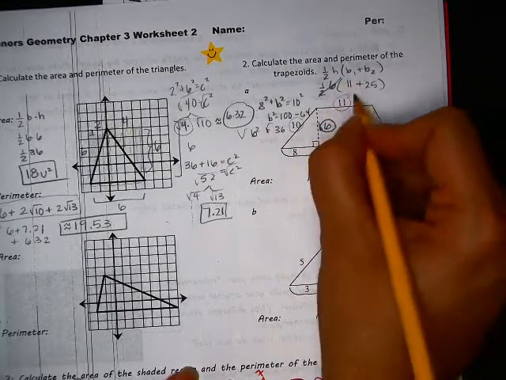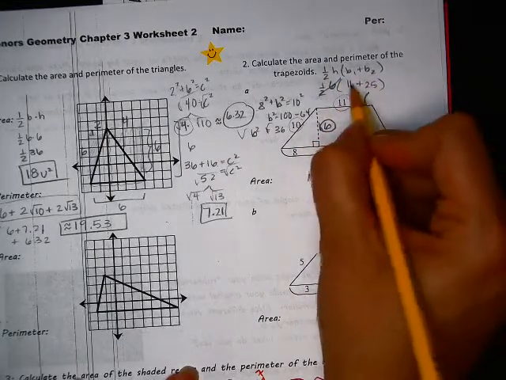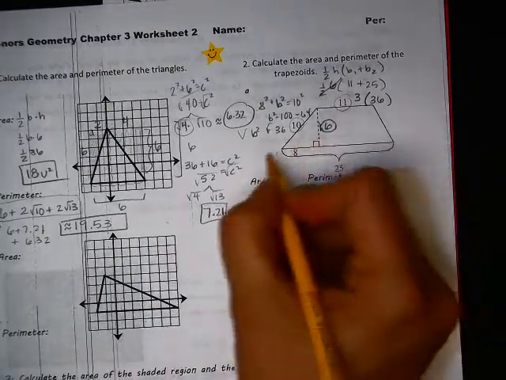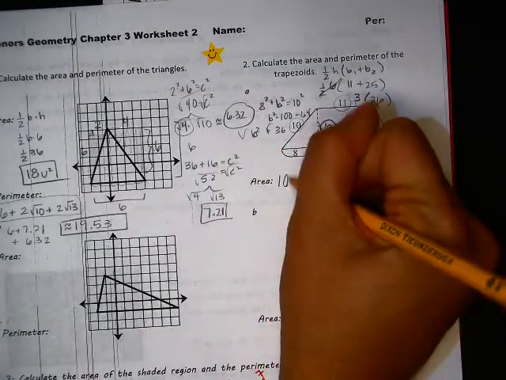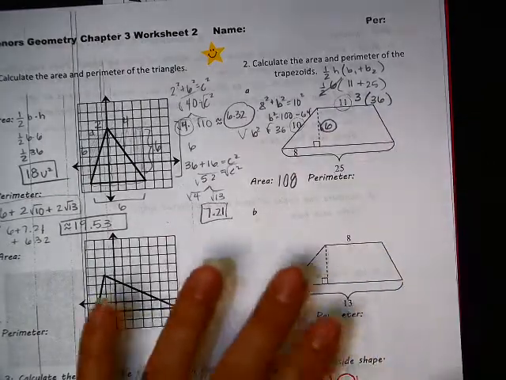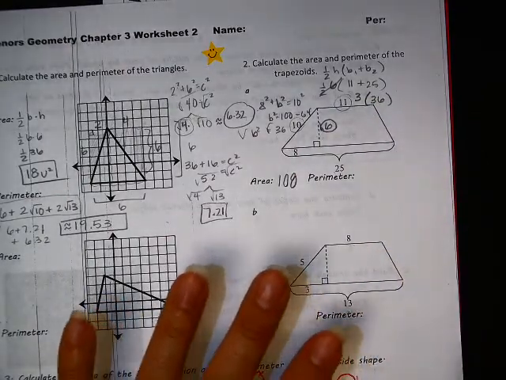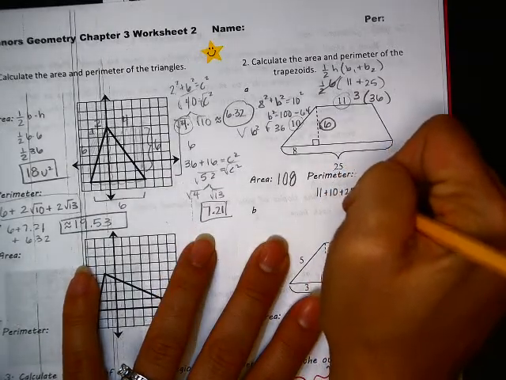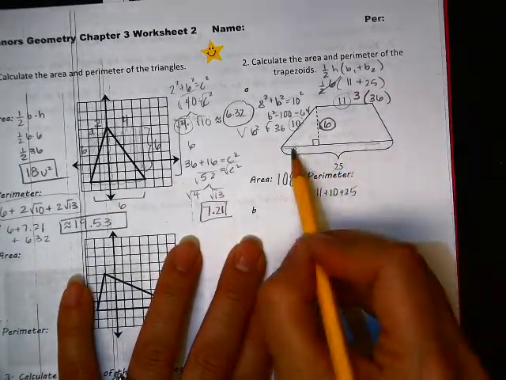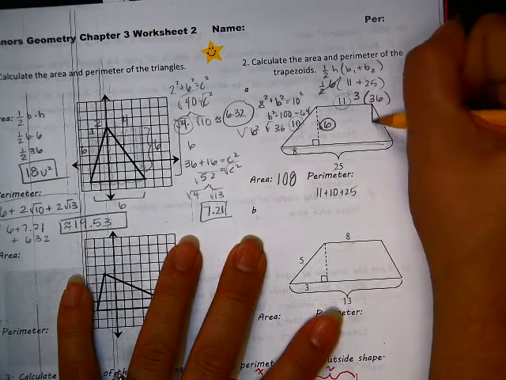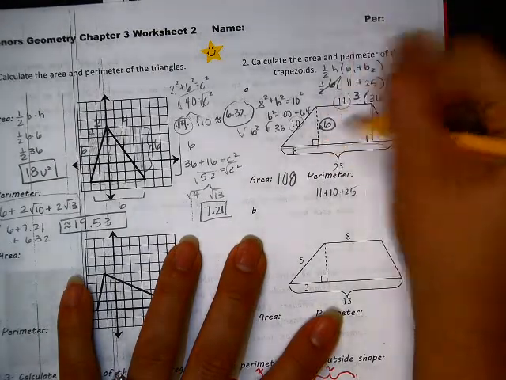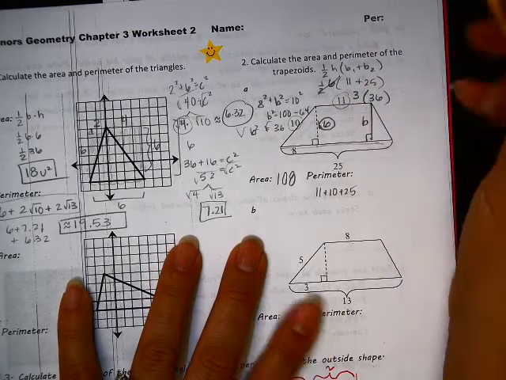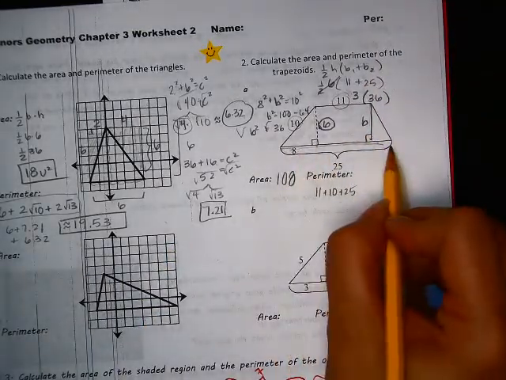So 1/2 of 6 is 3, and this is 36? So 3 times 36 is 108. So that's for the area. For the perimeter, I have most of the parts. I have 11, I have 10, I have 25. I don't want to include 8 because it's already been included in this whole thing. What I need, this is parallel lines, and so the heights would be exactly the same. So this is 6.